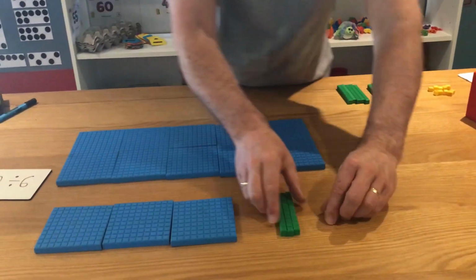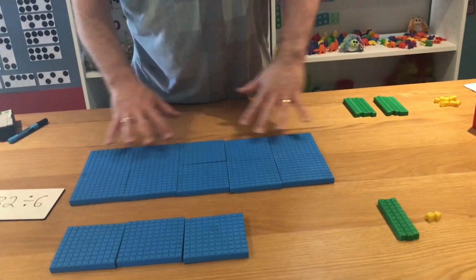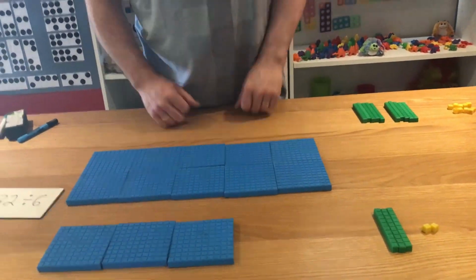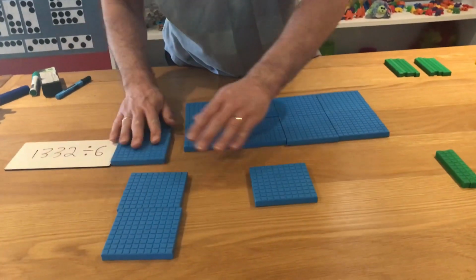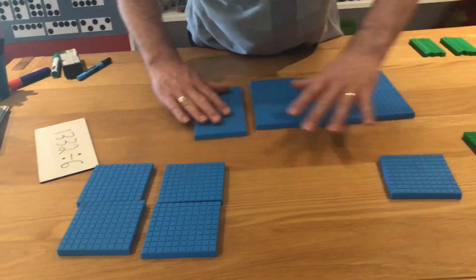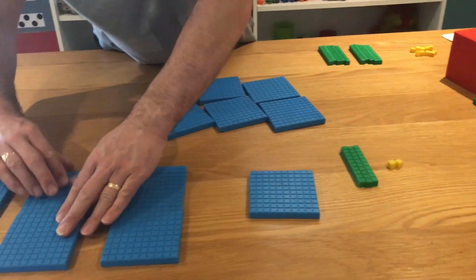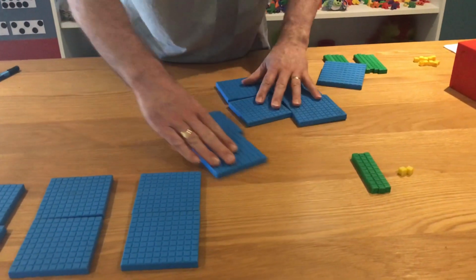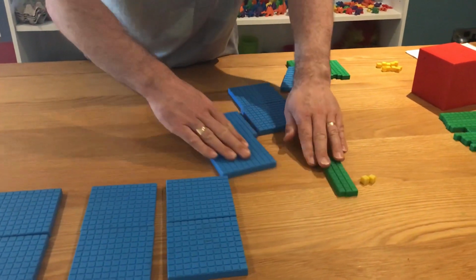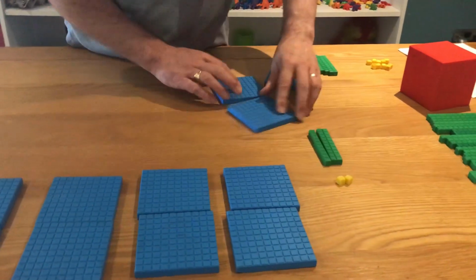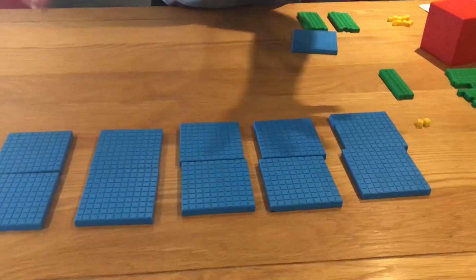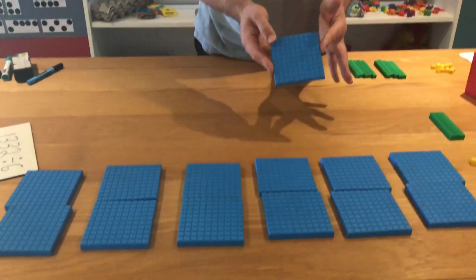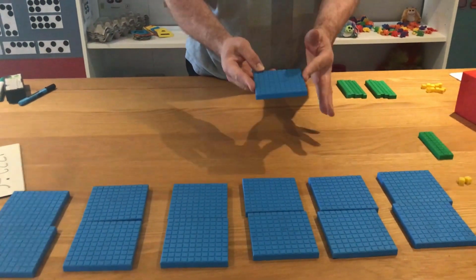Move things around a little bit. Bring these over here. I can now see I've got 13 hundreds. Those 13 hundreds can be shared between 6. There's 200s. There's another 200s. There's another 200s. Another 200s. Another 200s. And a final 200s. So again, we can see we've got 100 left over. That can't be shared between 6.